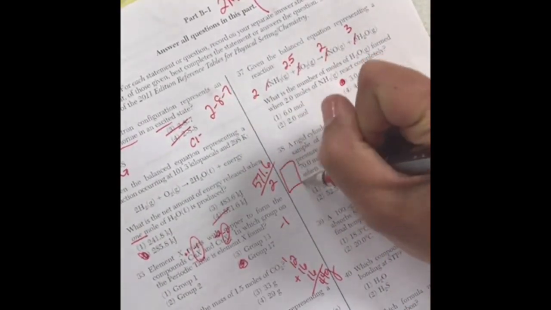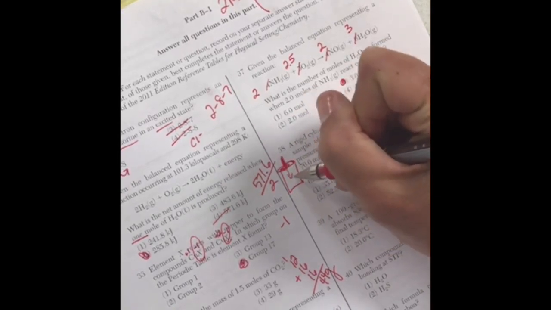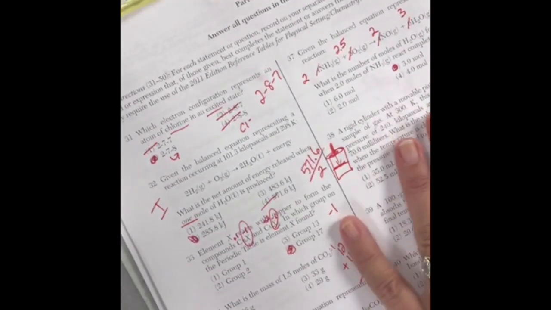All right, a rigid cylinder with a movable piston contains a sample of gas. So that just means I have a container, and the top here, I could push it and it could go down and occupy a smaller volume. At 300 K, this sample has a pressure of 240 and a volume of 70. What's the volume when the temperature is changed? I've got a lot going on in this problem. I've got P's, V's, T's.